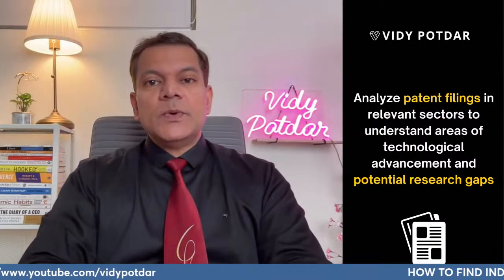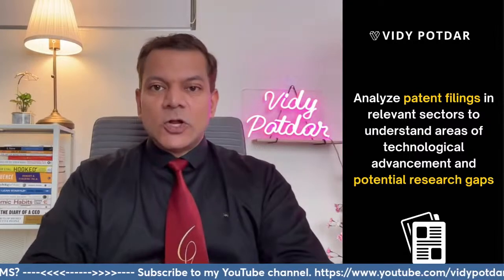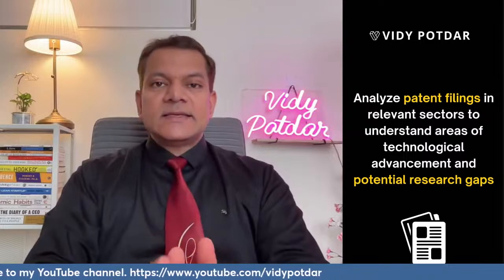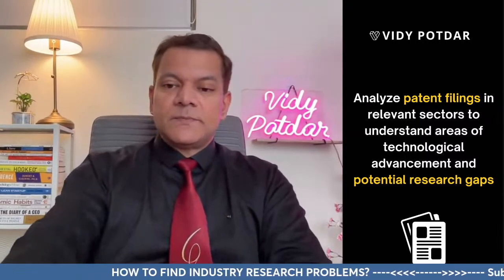Another thing you can do is analyze patent filings in relevant sectors to understand areas of technological advancement and potential research gaps. This applies to technical fields, because patents are filed in technological industries. So you can analyze recent patents and see if you can find a gap in that space. That can also give you an idea for industry-based research problems.